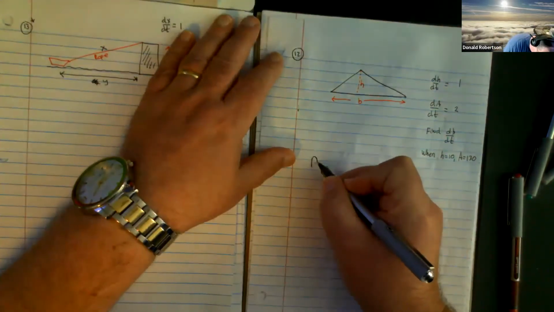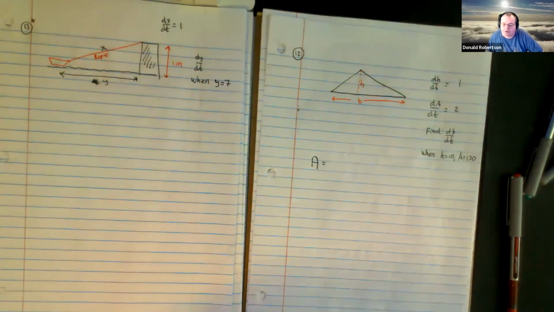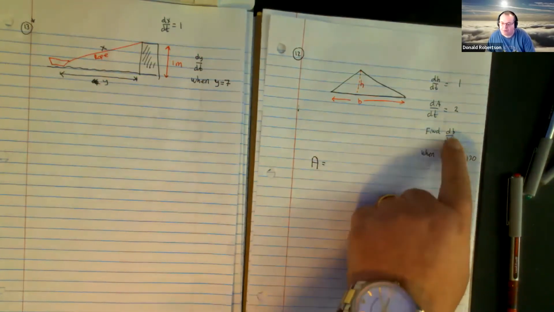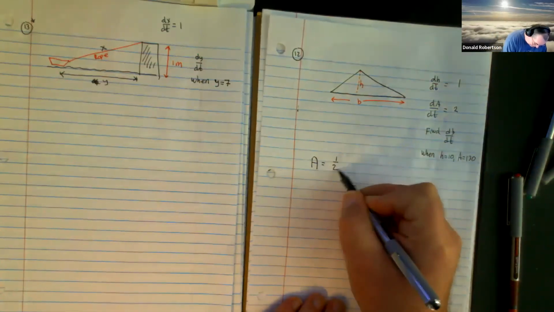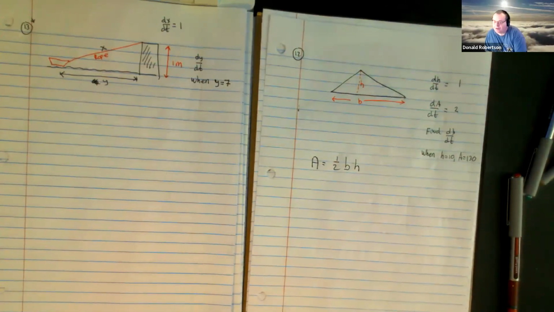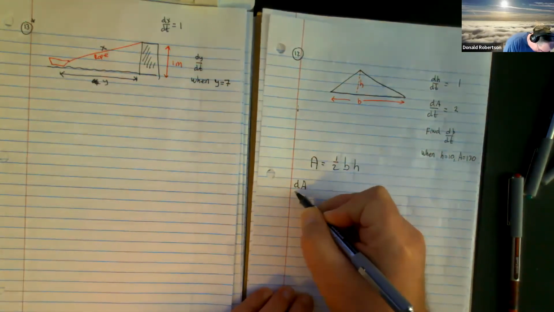I need a connecting formula, right? I need an optimization formula. Well, since they mention area and they mention base and they also mention height, does that seem reasonable? That the connecting formula is area is a half base times height. So now I'm going to differentiate with respect to t.